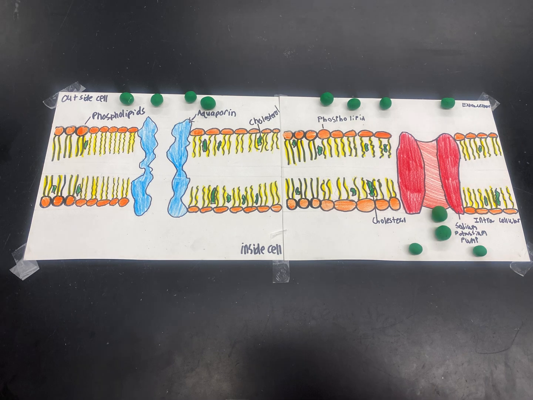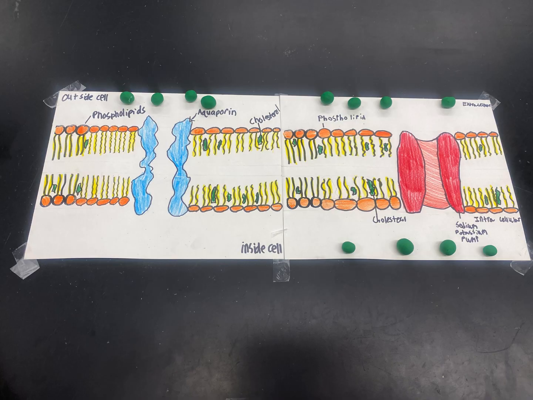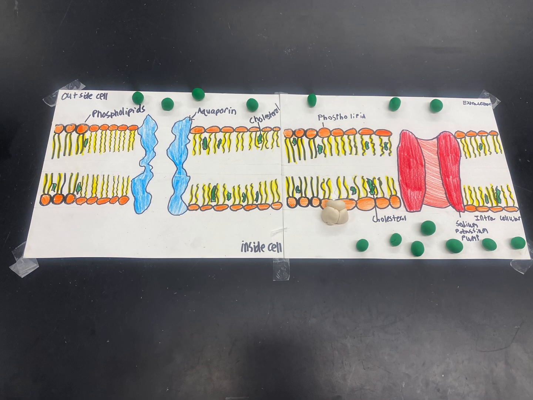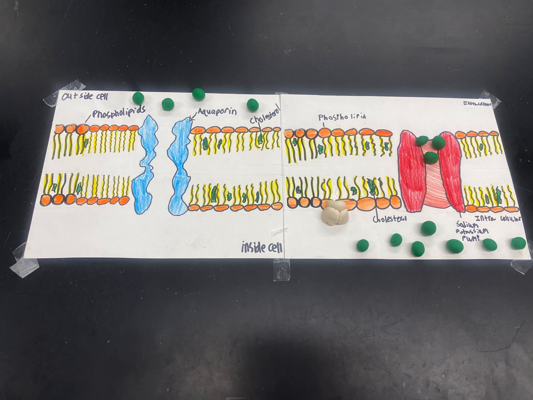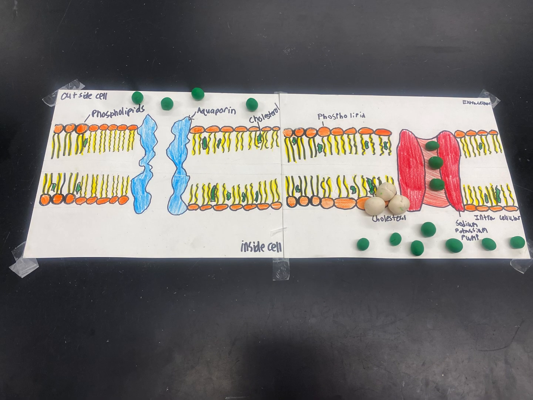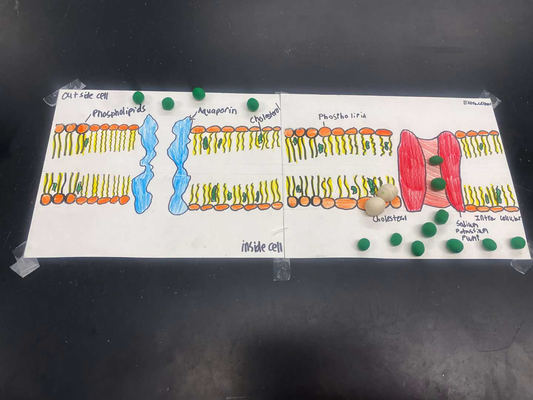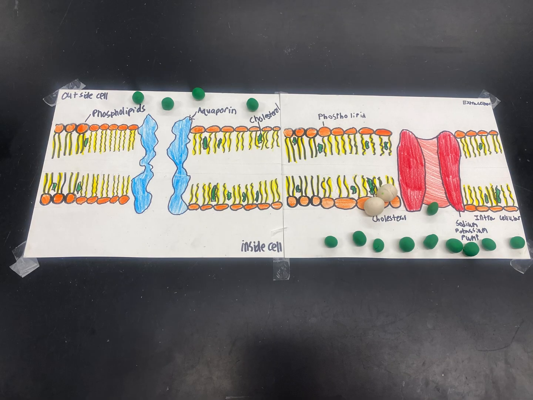And right now we are showing sodium moving from a low concentration to a high concentration, and before we were showing potassium moving from a high to a low concentration, and also there's potassium in here going from a low to a high concentration, using the energy of ATP, as you can see along the sodium potassium pump.